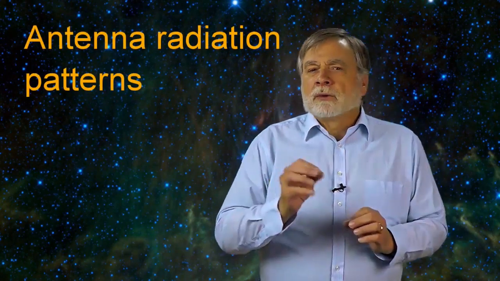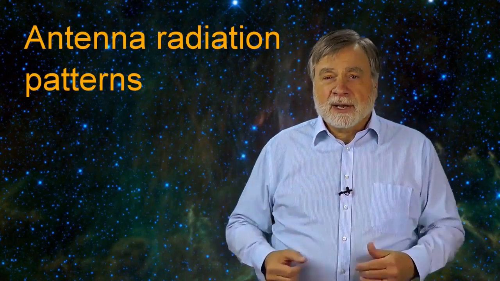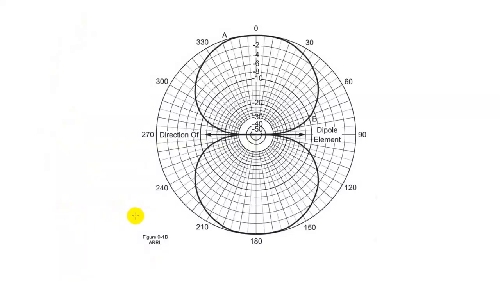With these video introductions, I'll try to provide background and a brief sketch of each subject to help you understand the material in the text. The first topic we'll discuss is antenna radiation patterns. Let's spend some extra time with figure 9-1b, which shows the radiation pattern for a simple idealized dipole.